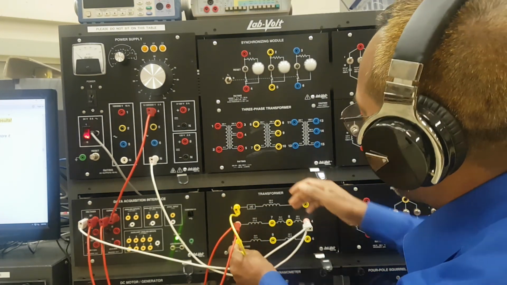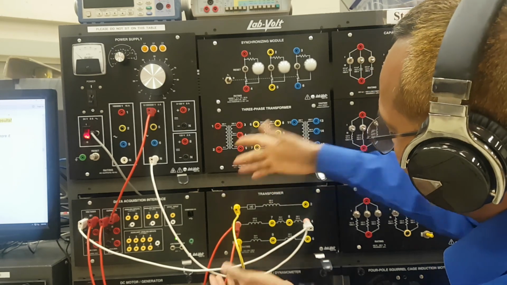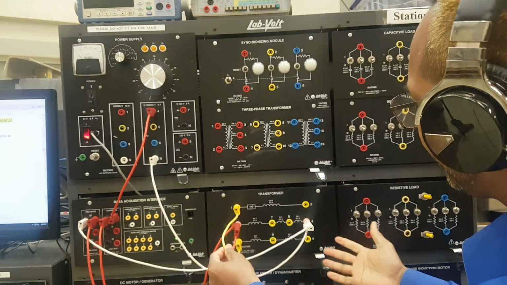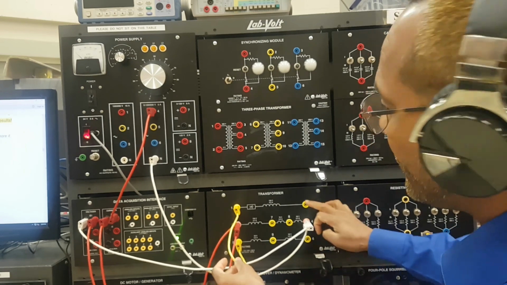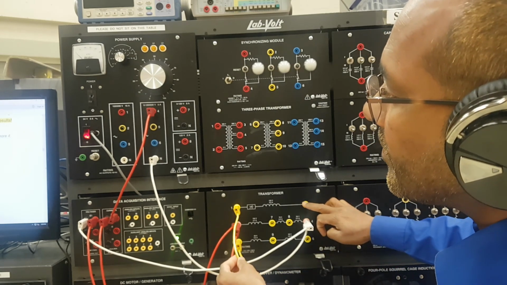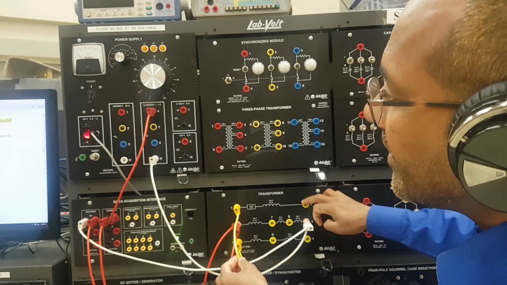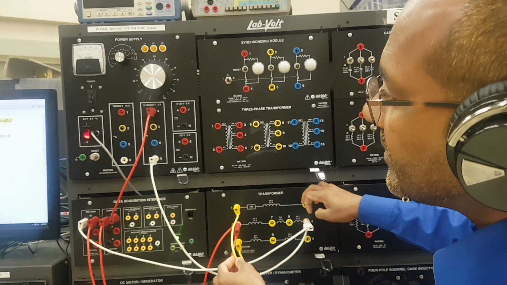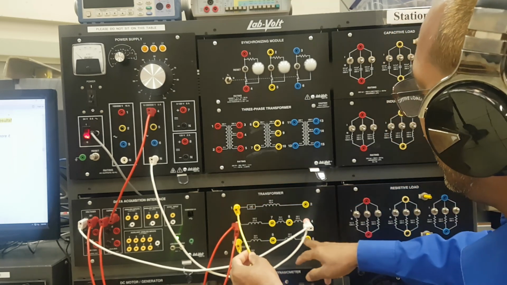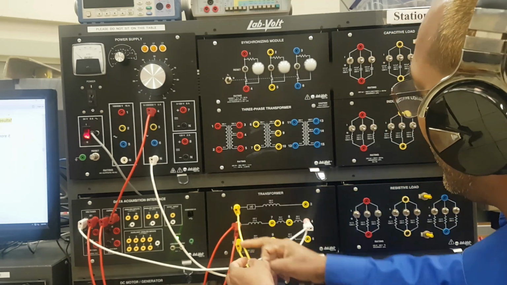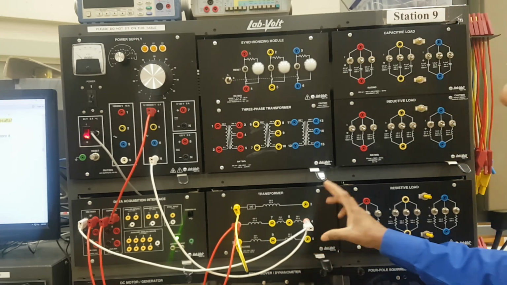That means we are trying to connect these two windings in series basically. When we connect this one in series, this would be the starting point, and it's going there, and it will be the ending point.